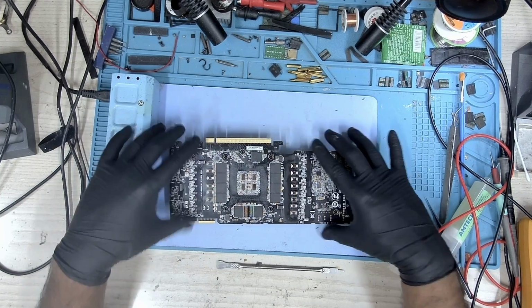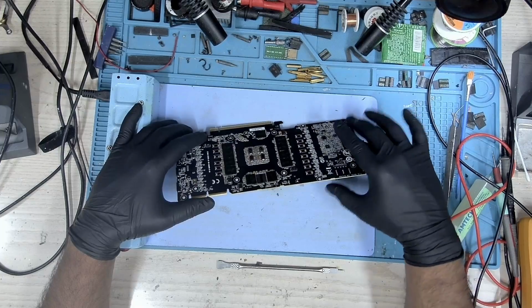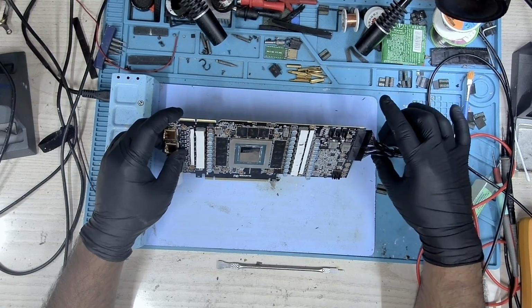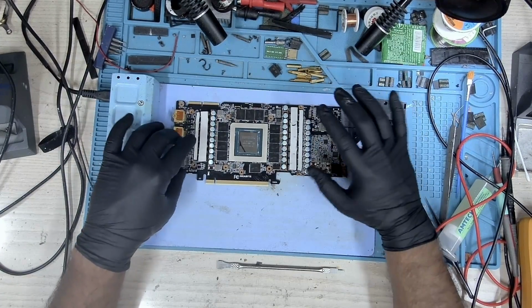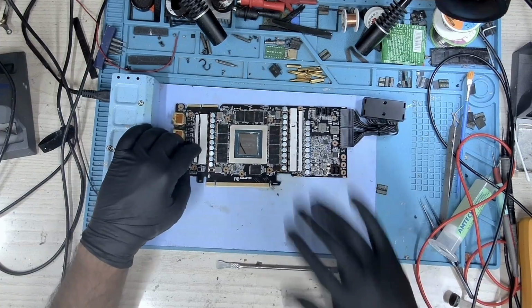Okay, so this card is now ready. Let's put this on the rework station, and let's remove the GPU core.